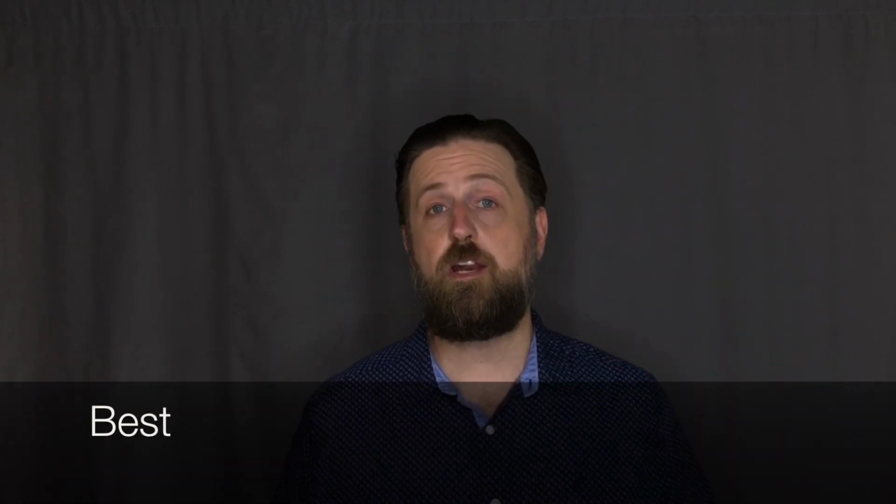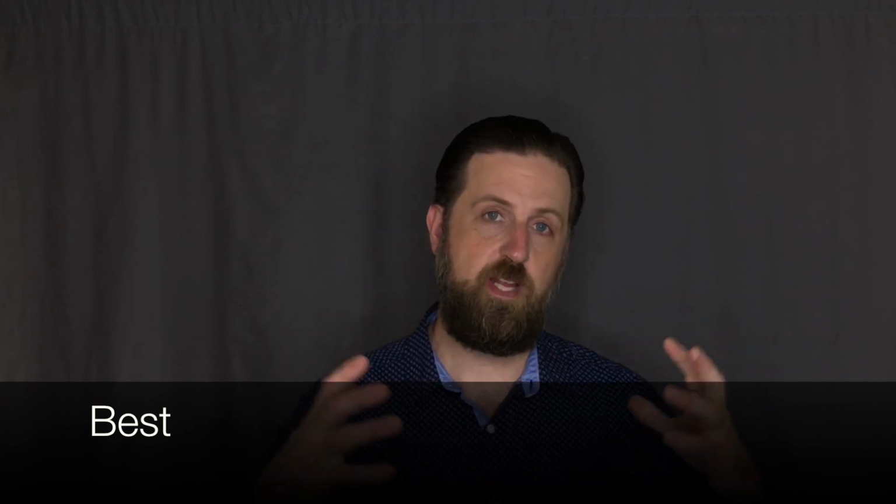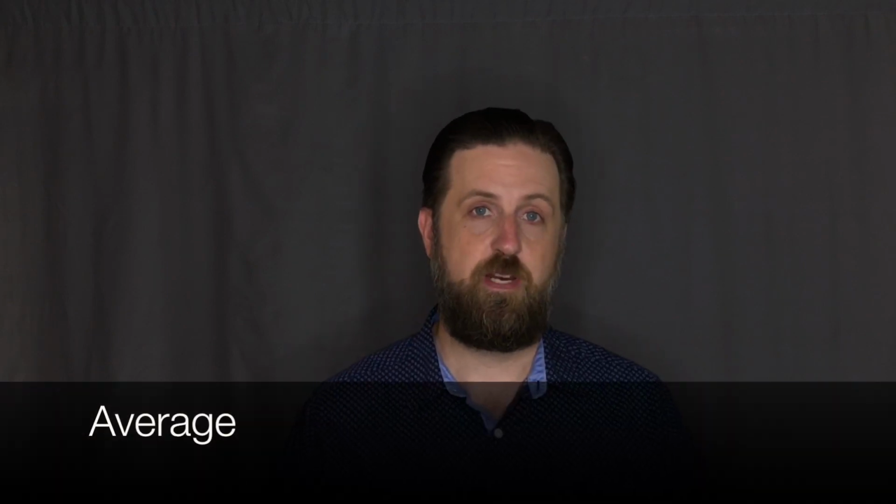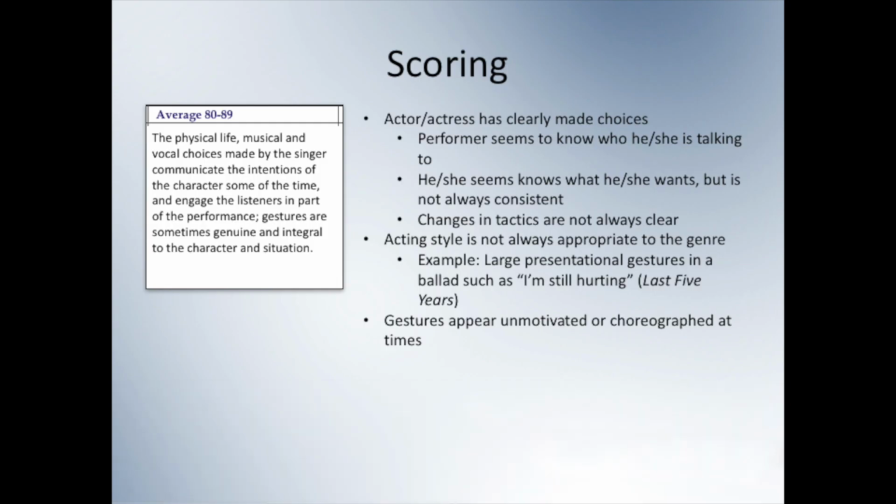Now let's talk about scoring the category of artistry. For the category of best, we are looking for students who present a refined performance. The students should have made clear acting choices, meaning they clearly know who they are talking to, they know what they want, and they are changing their tactics throughout the course of the song to try to overcome obstacles presented to them in their pursuit of their objective. Acting style should always be appropriate to the genre, and the gestures need to be motivated and appear to be organic, not choreographed.